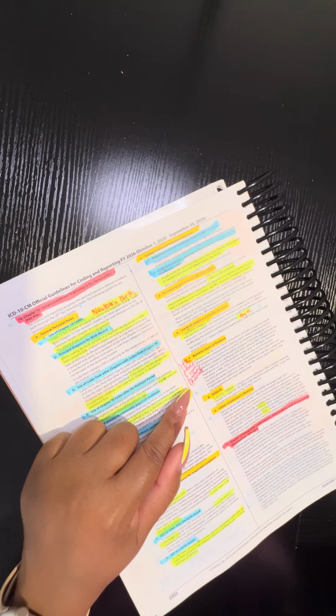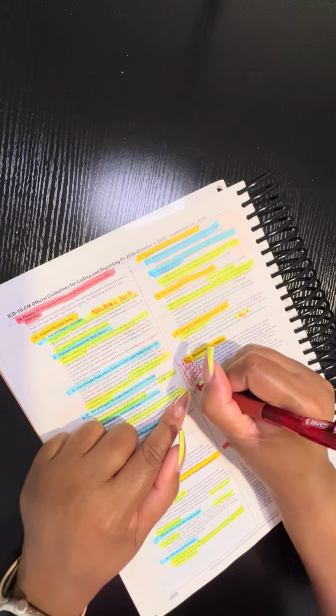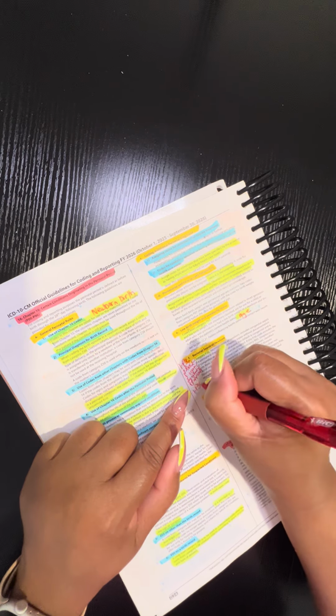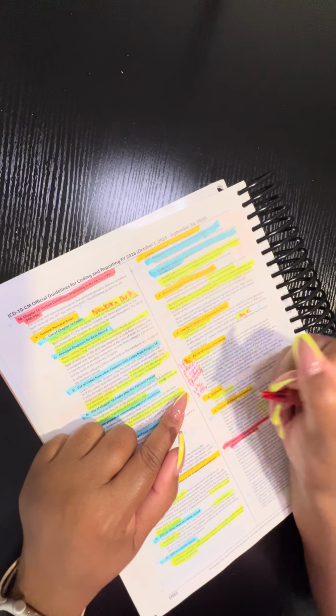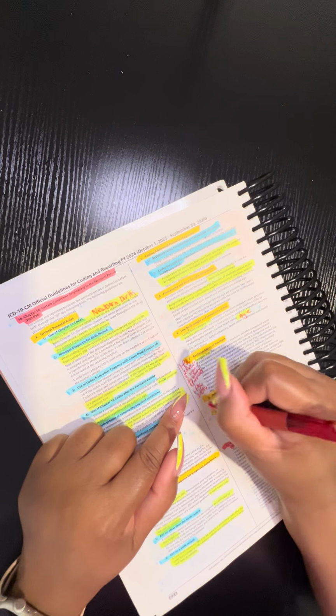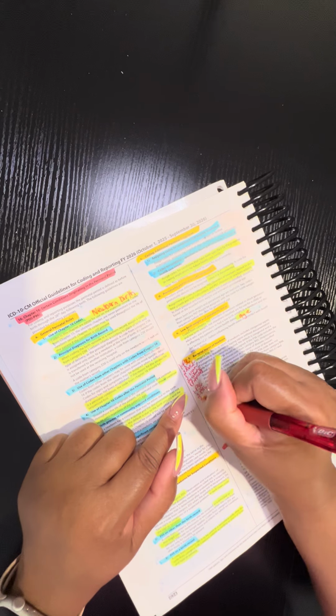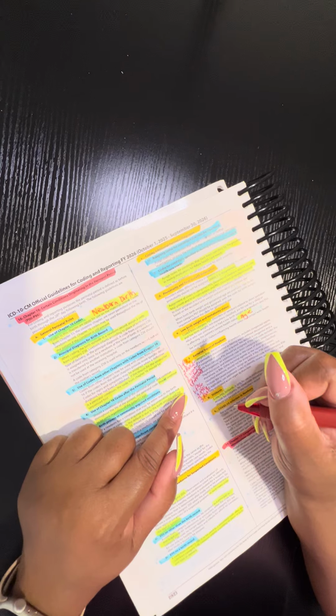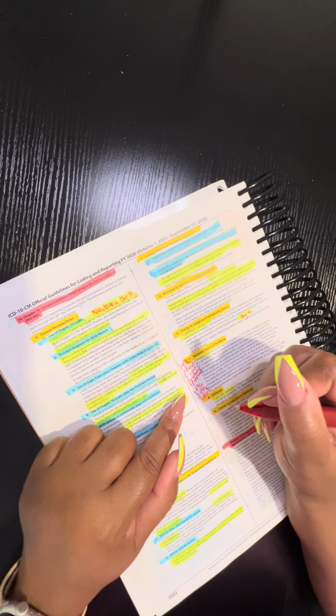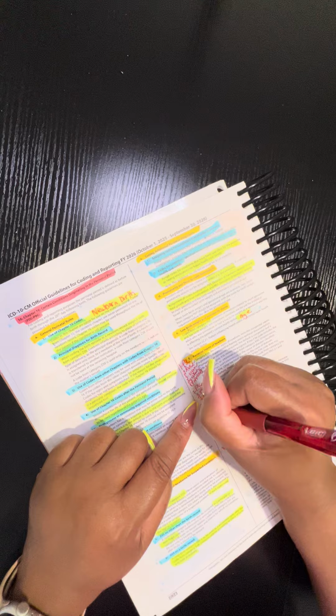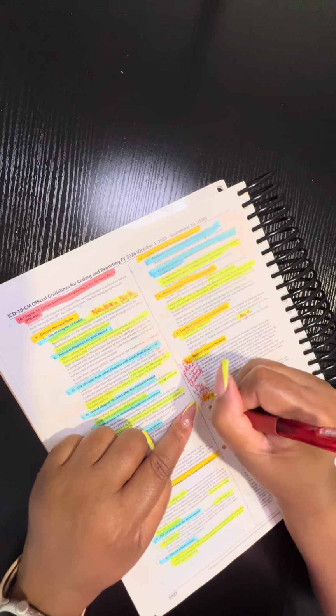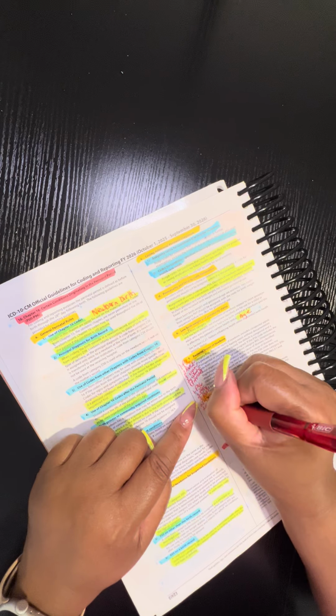So you would do 1, P36, 2, B96, 3, R65.2 in the dash, and no organ dysfunction. And it's horrible, y'all, because I'm trying to write it small so y'all can see.